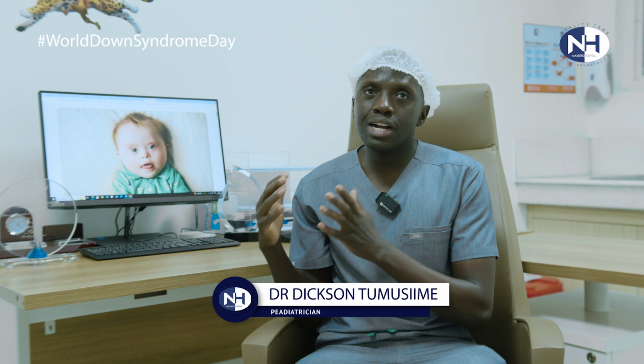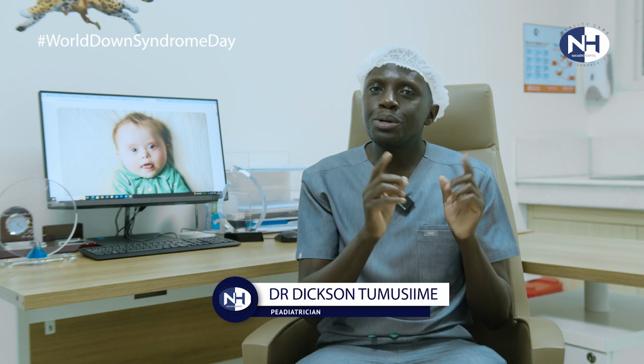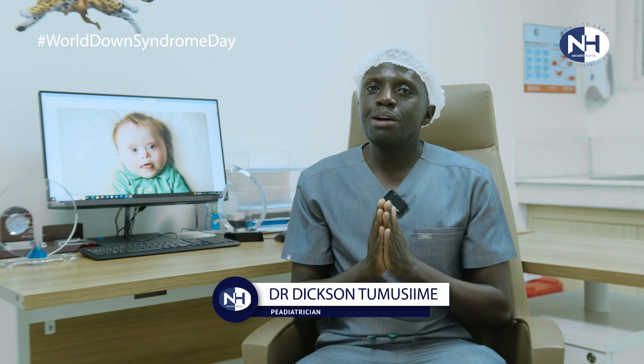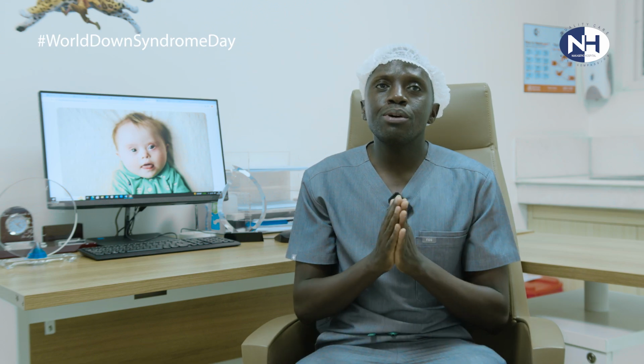They may also have an issue with their immune system. Usually, they have a diminished immunity. So individuals that have Down syndrome may contract diseases or infections more easily than their counterparts. Also, they are at more risk of getting certain blood cancers, for example, leukemia.